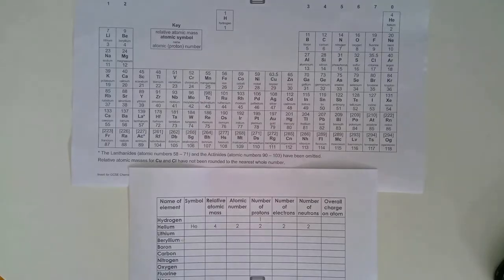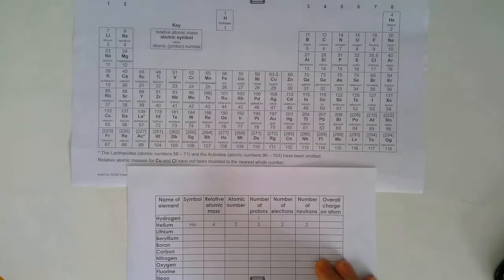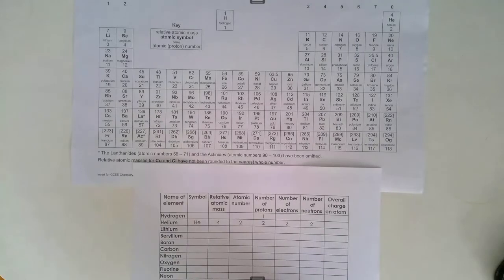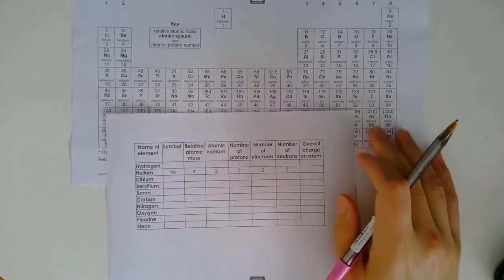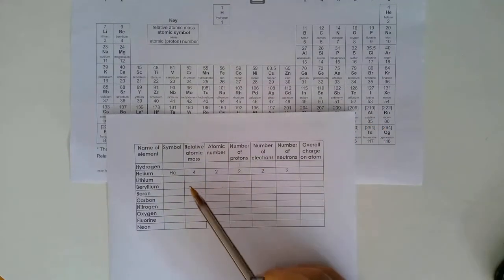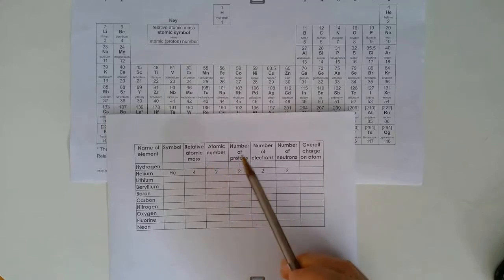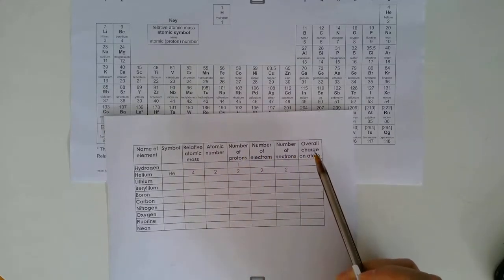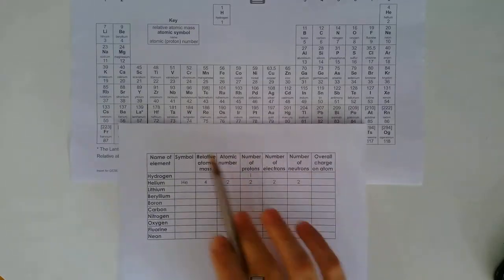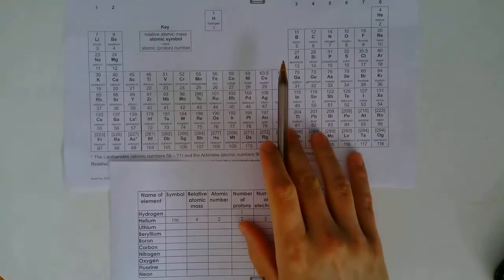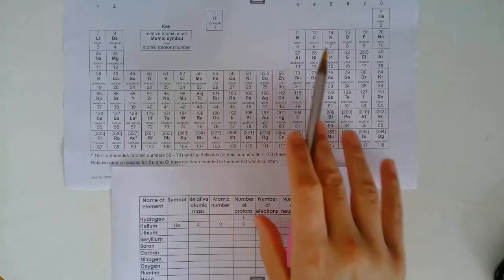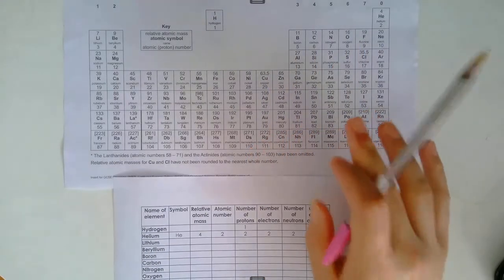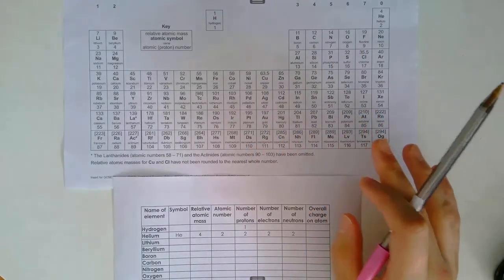Hi guys, so I've seen that a few of you have been a little bit confused about this sheet where we are working out the relative atomic mass, the atomic number, the number of protons, the number of electrons, the number of neutrons and the overall charge of our atom. This is where we really need to make sure that we have a periodic table. This periodic table is the one that you will get in your GCSE exam.